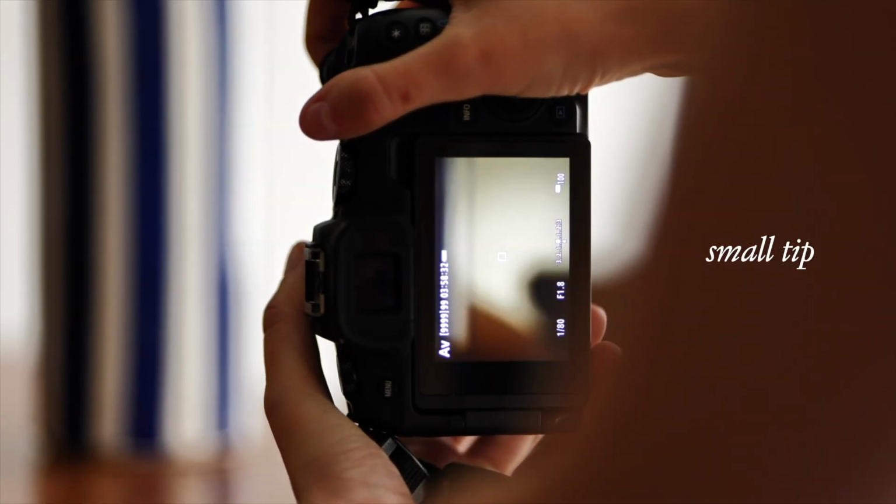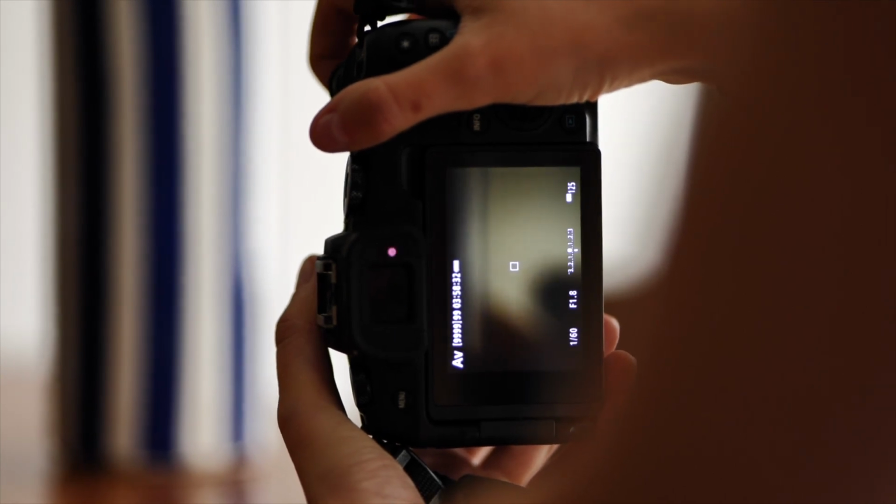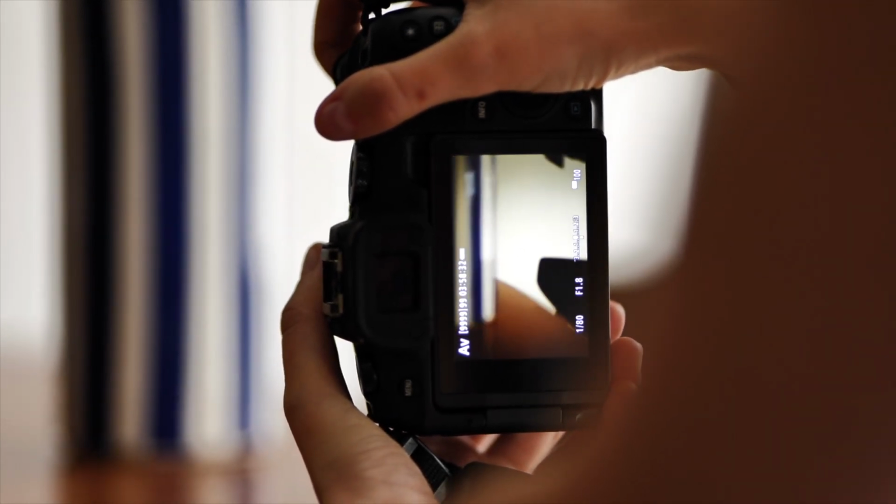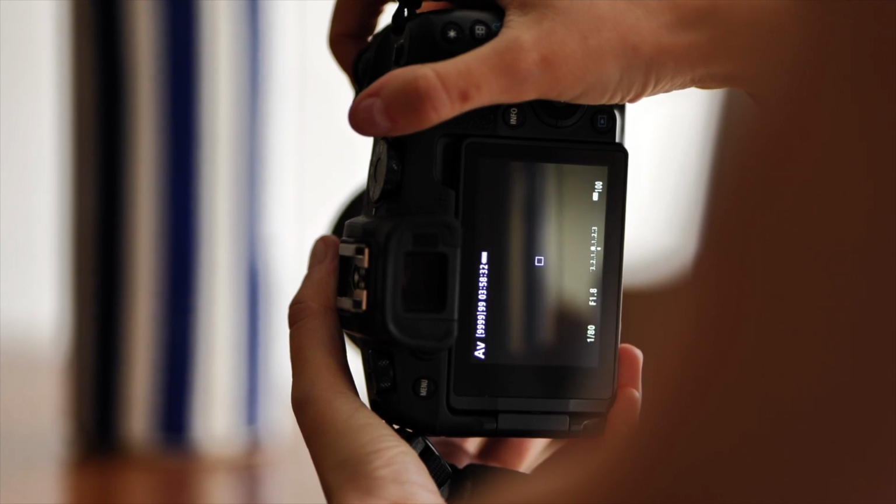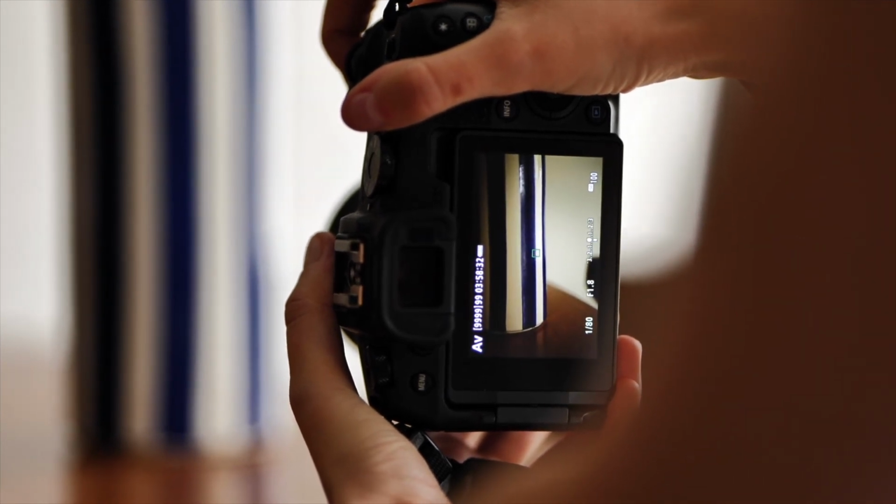Also a small tip: if it's hard for your camera to find the focus in low light, try to find the contrast zone and to catch that object.